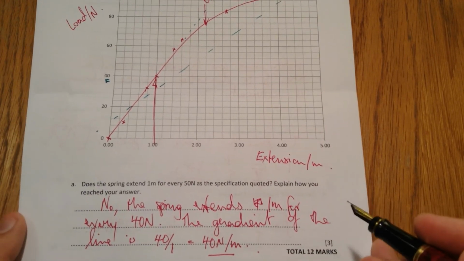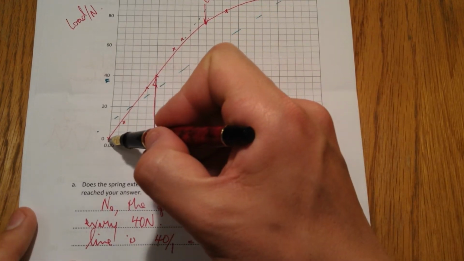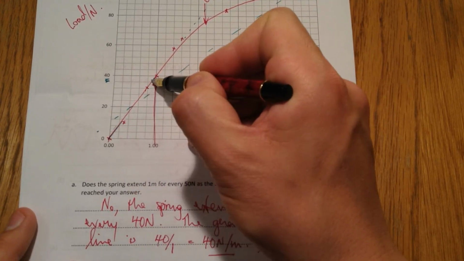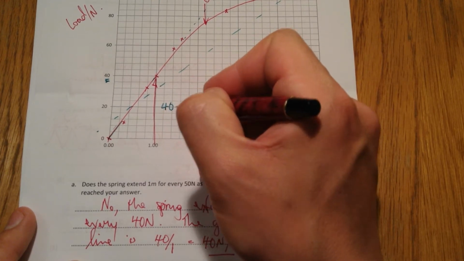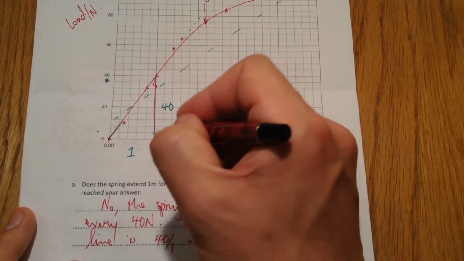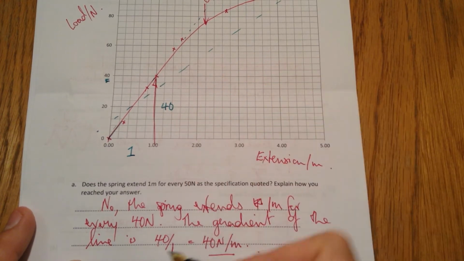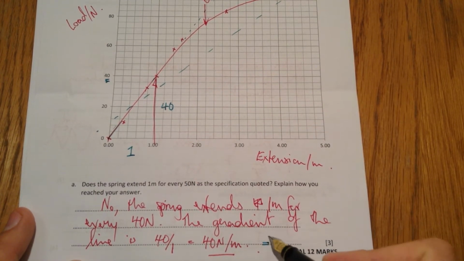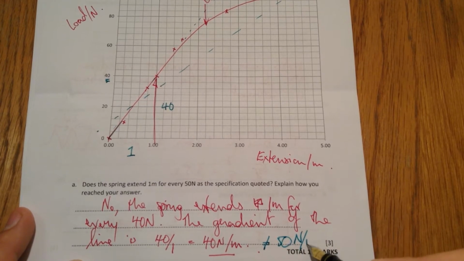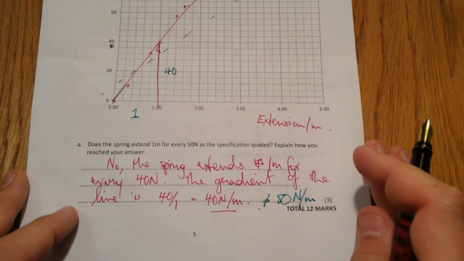And a good comment would be, because you've done this in class, you can say the gradient of the line is the change in the load divided by the extension, the rise over the run. The rise over the run gives us 40 newtons per meter, which does not equal 50 newtons per meter, as the specification said.